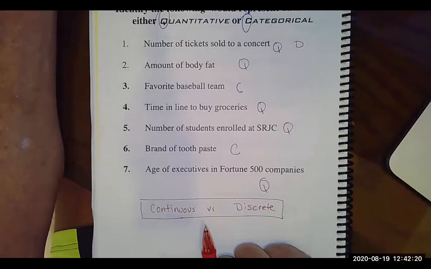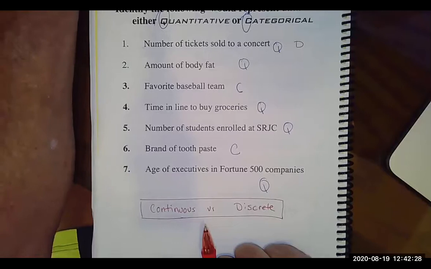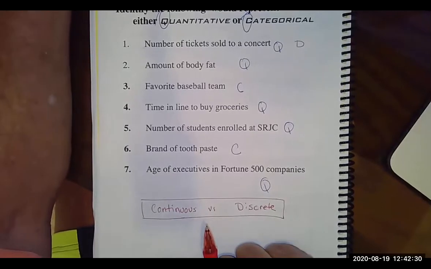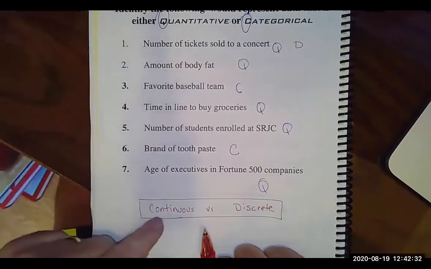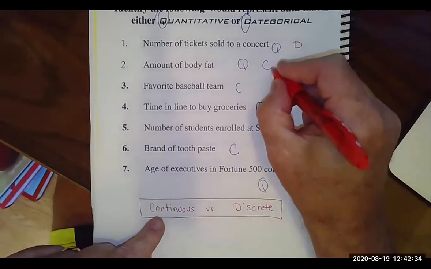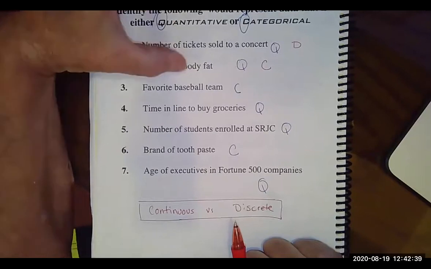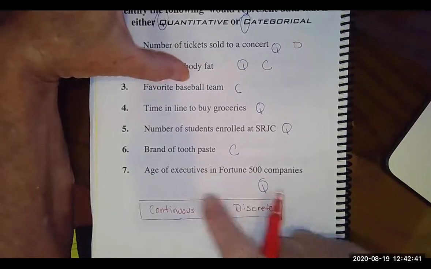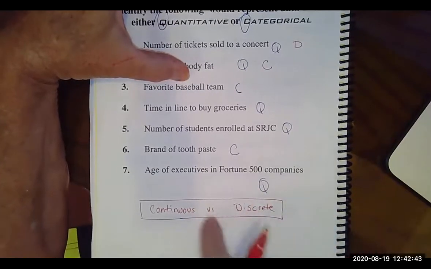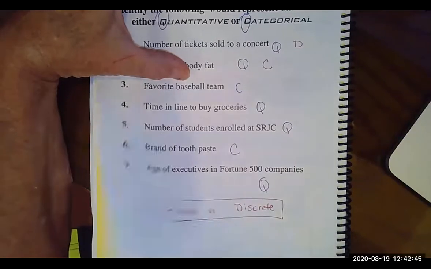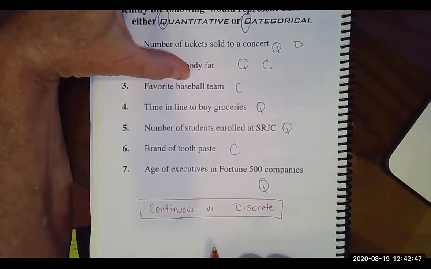Well, I would probably lean more towards the continuous, not the discrete. Because how do you measure it? Well, someone might say it's always kilograms or grams or something like that. So I'm leaning towards continuous on this one more than the discrete. What about 3? What do you think? Or maybe it's neither.